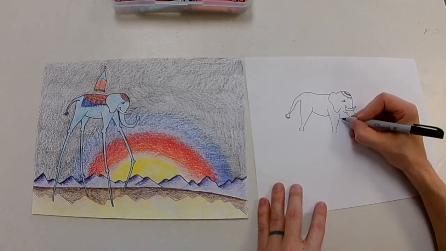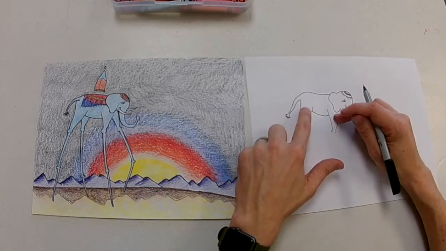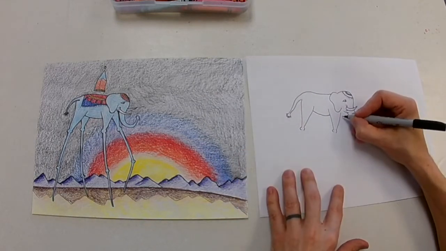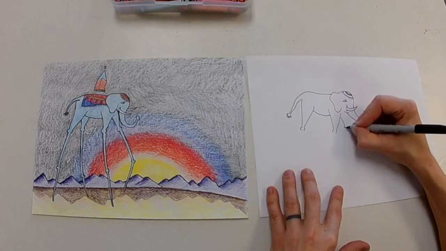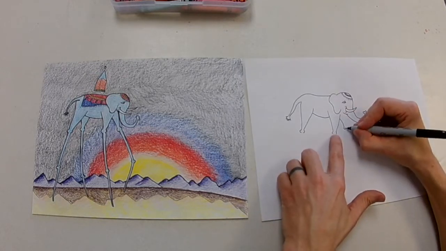Okay, and then let's go over here. I'm going to draw his other leg. So these two legs are on his right side, and he's got two other legs on the left. So this leg's going to be a little bit shorter. So what I do is I go down a little bit, and you want the curve to be up a little bit higher.